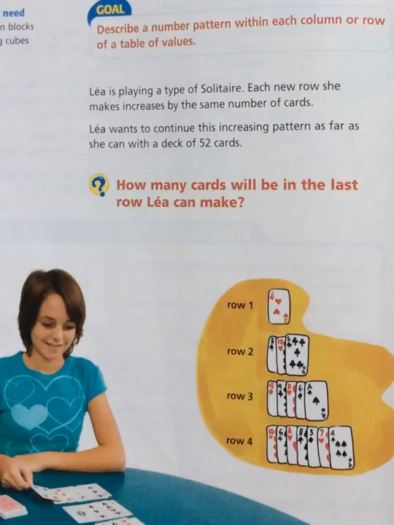All right, so we have here Leah playing a type of solitaire. In each new row, she increases by the same number of cards. What this means is, every time she makes a new row, she's got a pattern that continues to add on to every row. Leah wants to continue this increasing pattern as far as she can with a deck of 52 cards. So how many rows can she get, and how many cards are in each row after she's finished all 52 cards? Before we go on, can you see the pattern that she has in each row? I'll stop for a second, and why don't you take a look? Can you tell me the number pattern that she has for these rows? Press pause now until you figure it out.